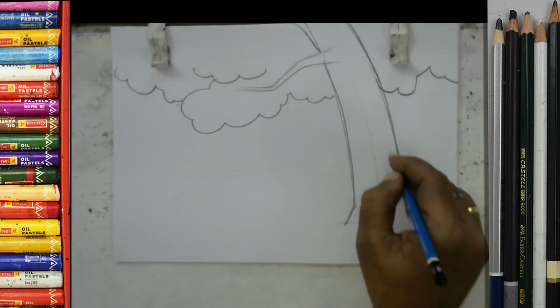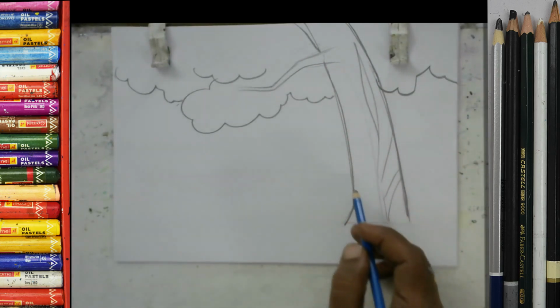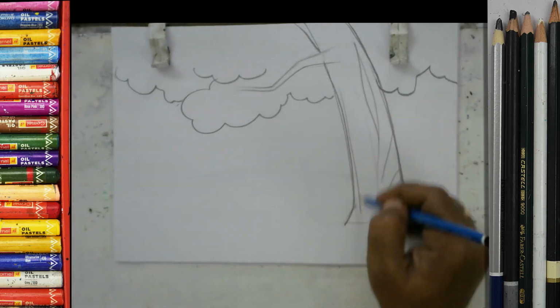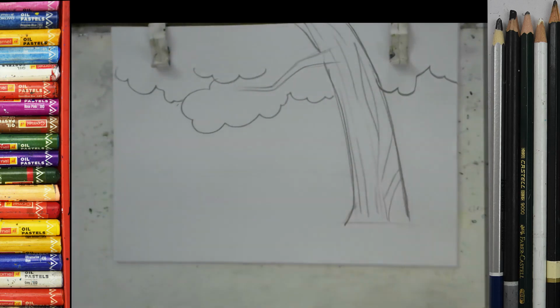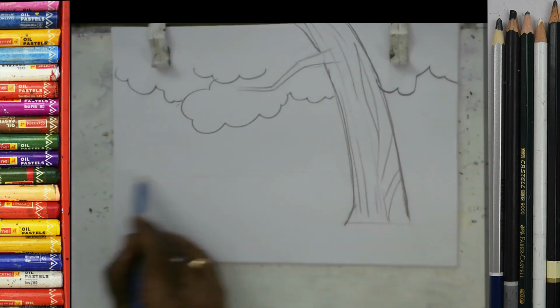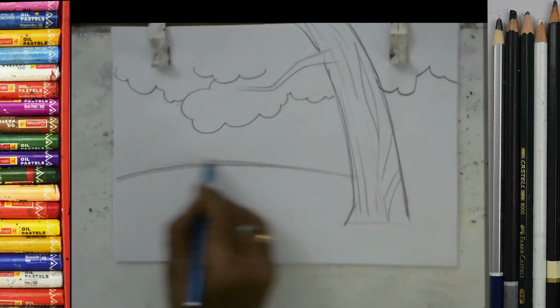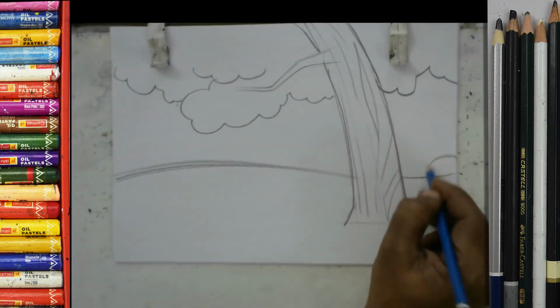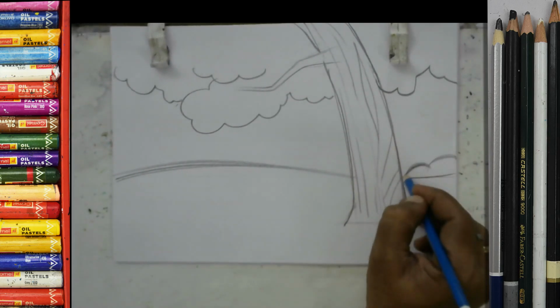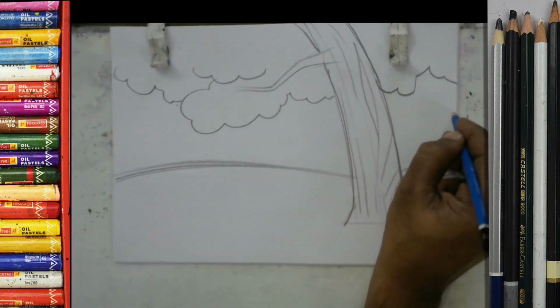Yes, ma'am. Now you make this line, the texture of the tree. Some make the texture very light color. We are doing the texture like this. Okay, so now we're doing here the land, going like this, and here is a tree, the bushes.